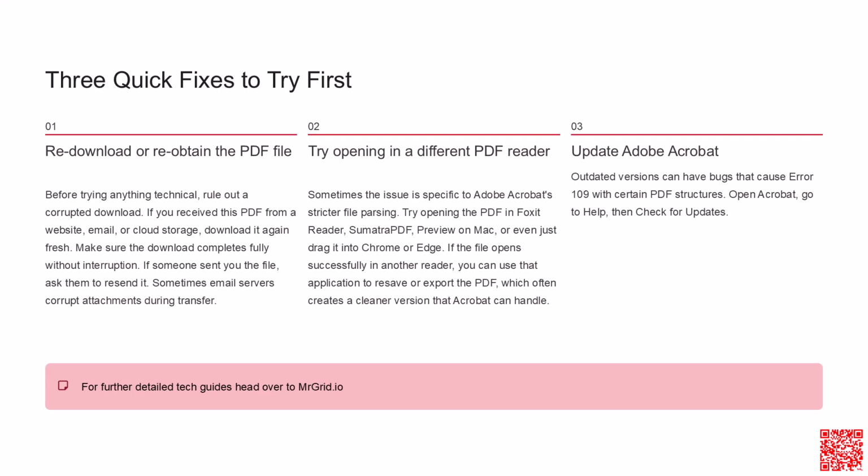Before trying anything technical, rule out a corrupted download. If you receive this PDF from a website, email, or cloud storage, download it again fresh. Make sure the download completes fully without interruption. If someone sent you the file, ask them to resend it. Sometimes email servers corrupt attachments during transfer.